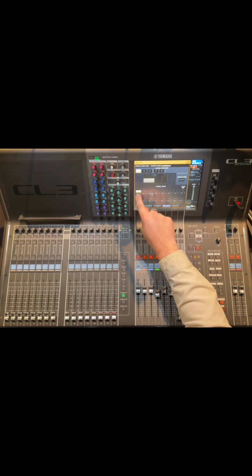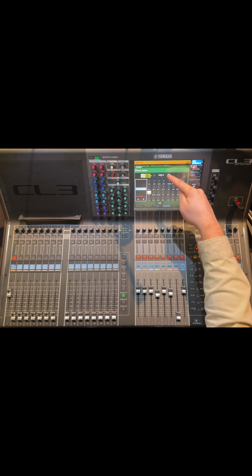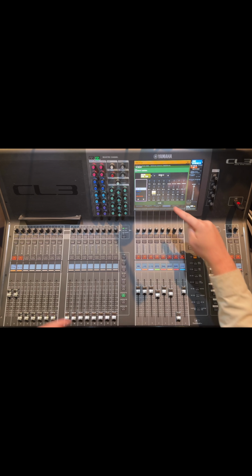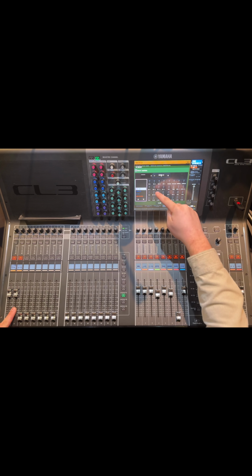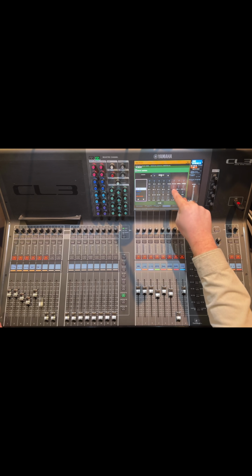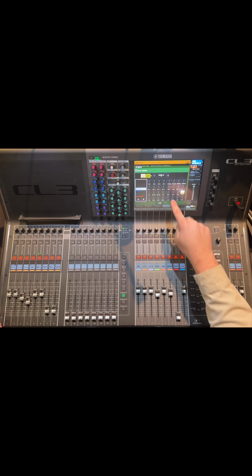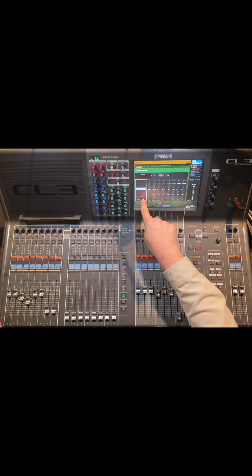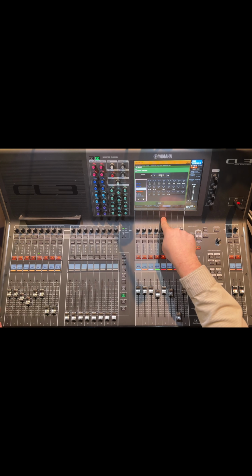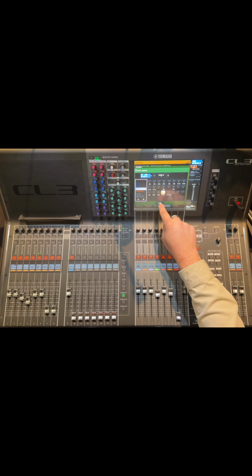So on bank A1, I'm going to put my drums there. So we'll go kick, scroll over to the next one, snare, and you're seeing them pop up over here. Snare bottom, hi-hat, tom 1, tom 2, overhead left, overhead right. And I actually like to add my drum reverb on the same layer as well, because it's a part of that instrument in a sense.